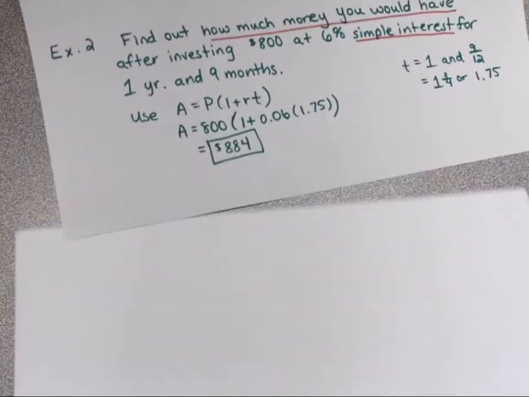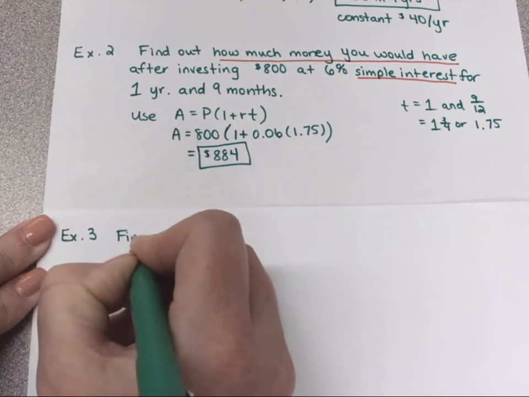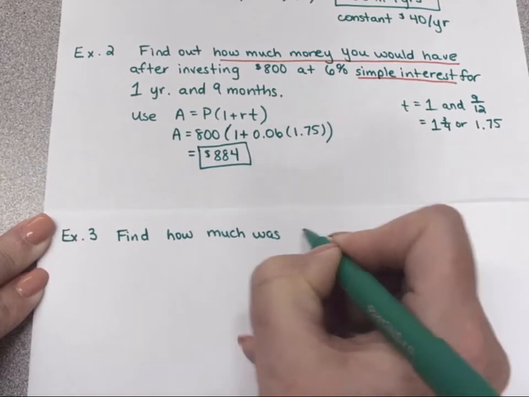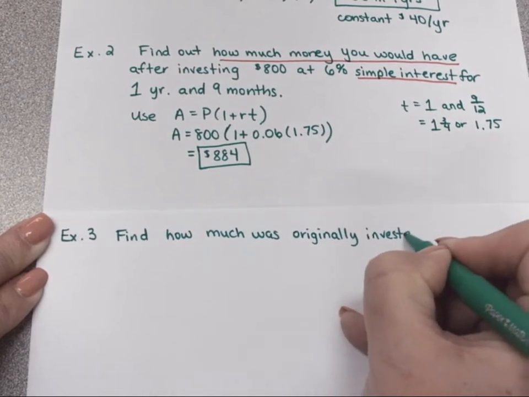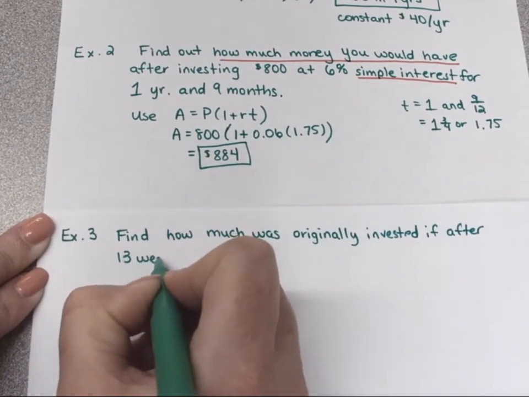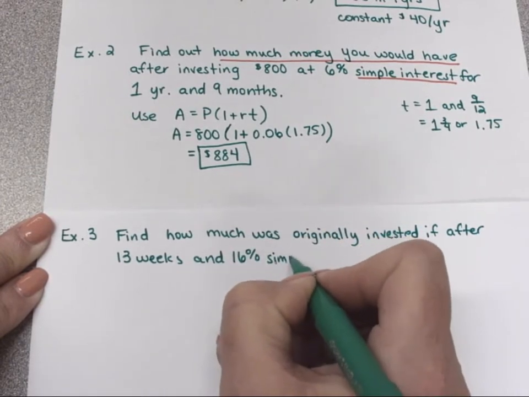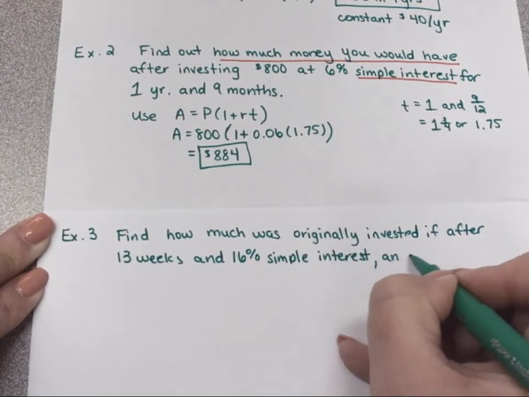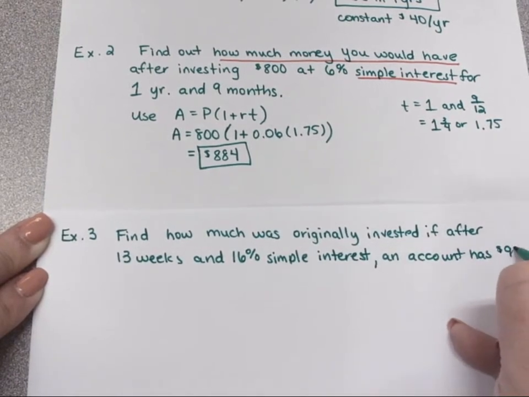All right, so let's move around what the unknown quantity is. So what if I asked you to find how much was originally invested if after 13 weeks and 16% simple interest, let's say after that time period the account has $910.